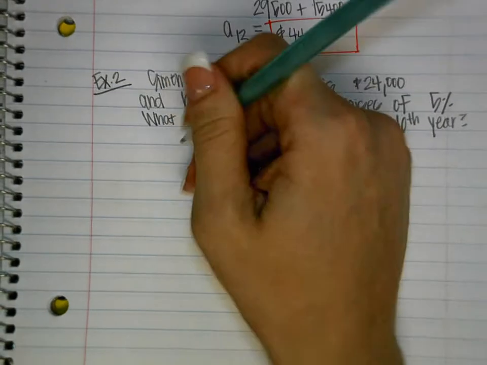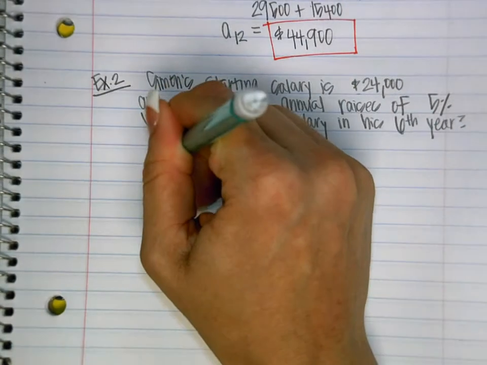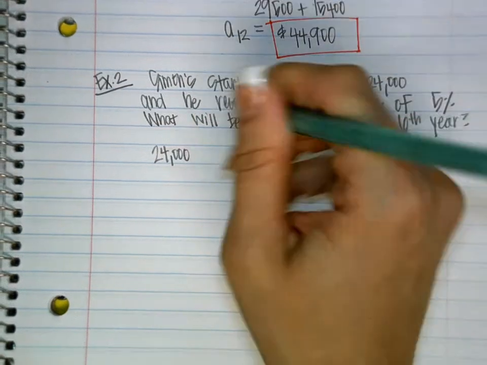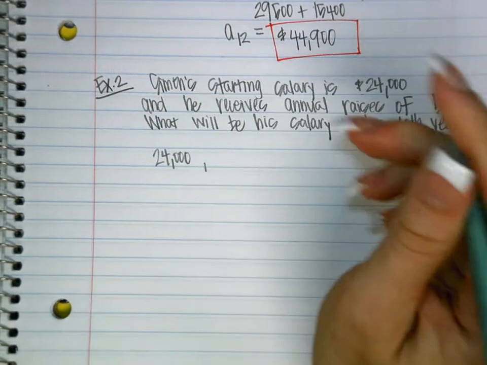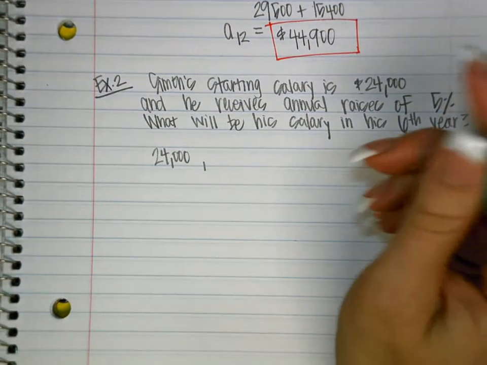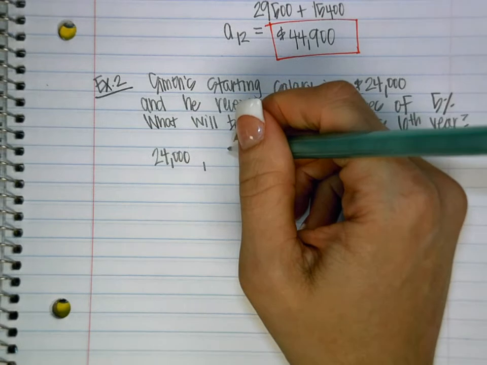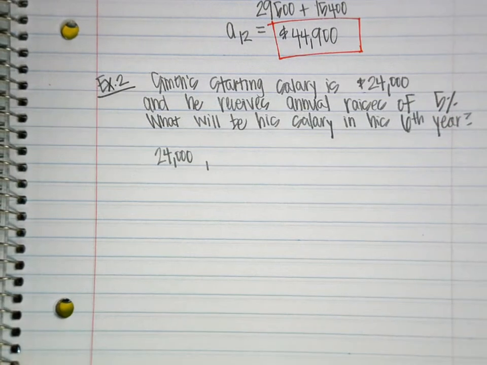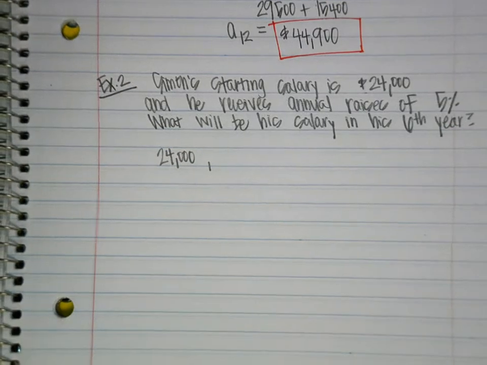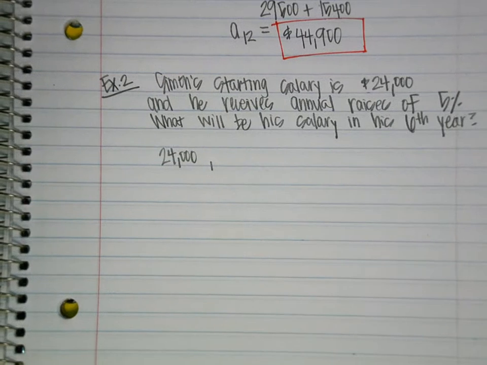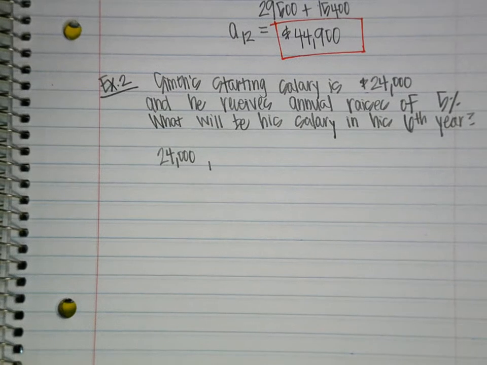So your first year, he makes $24,000. The second year, how would you find out how much he makes? 5% of 24,000. If you use your calculator and you take 5% of 24,000. First off, what do you have to multiply by? 24,000 times what? 0.05.